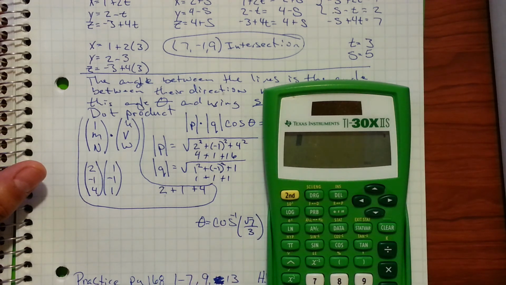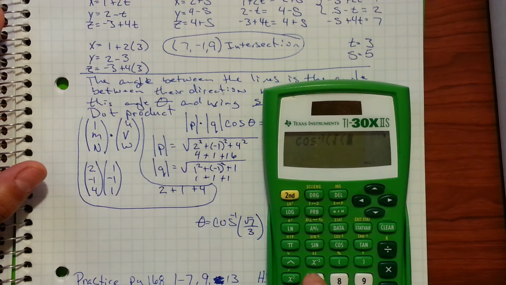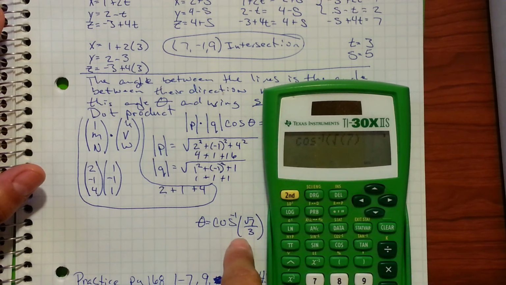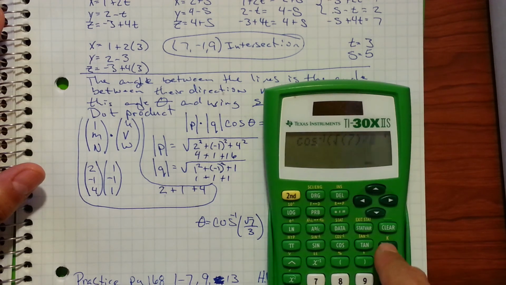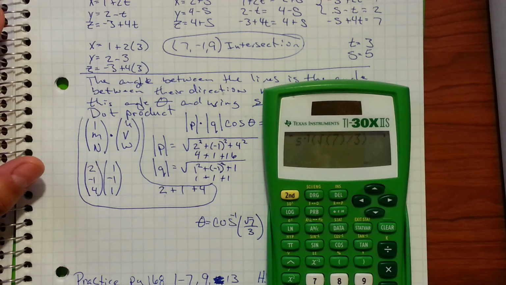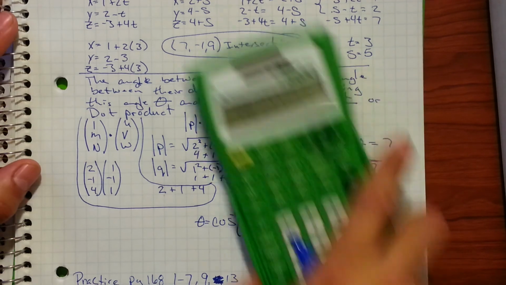So it's going to be second cosine, square root of 7, close it. Make sure that's closed, because it's only square root of 7. If you go divided by 3, it keeps it inside the radical. So right there, divided by 3, close. That's really important. And let's see what we get. I come out with my angle as 28.1.